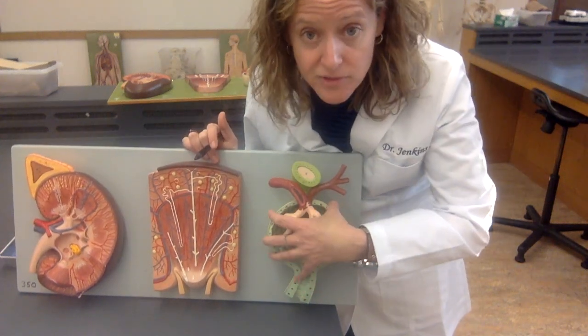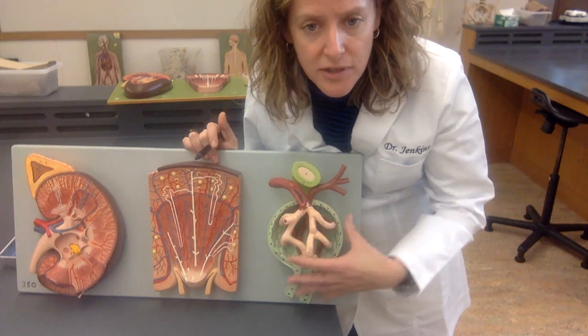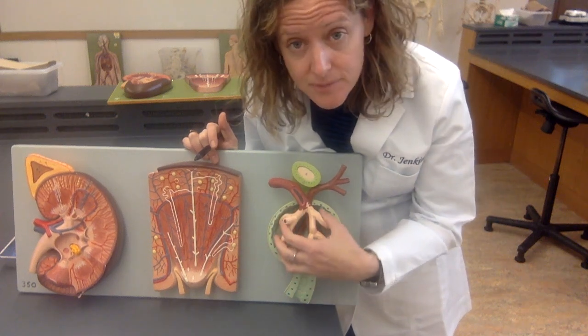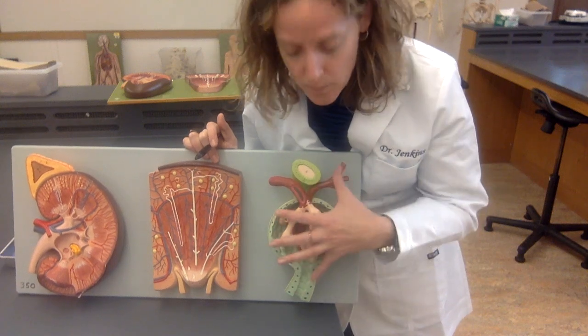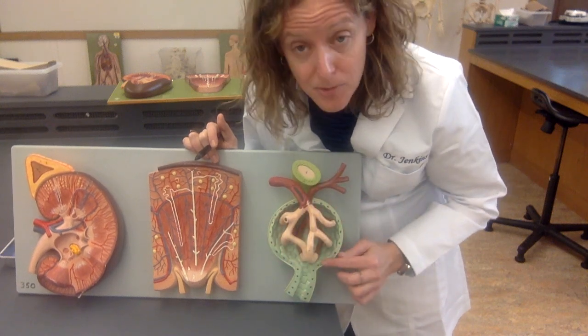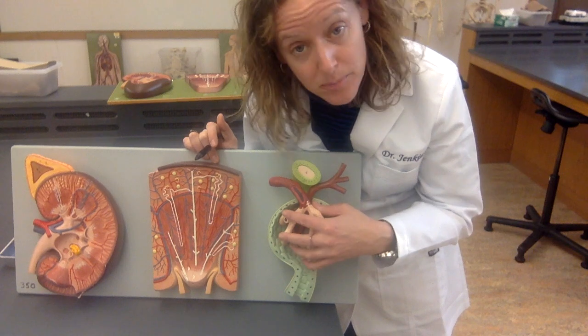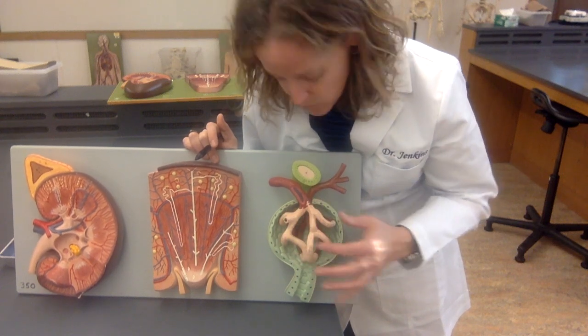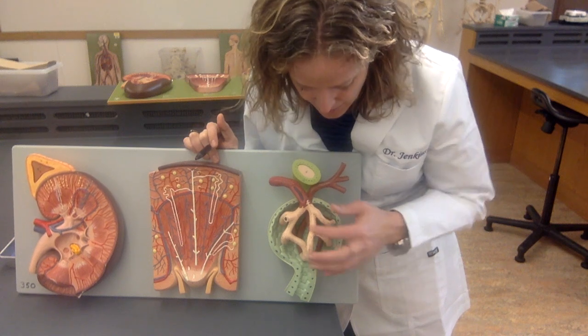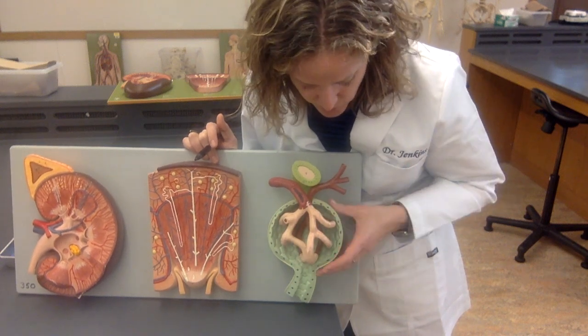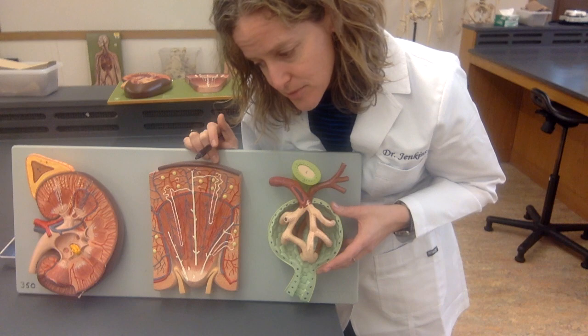So the renal corpuscle is this whole thing. The renal corpuscle includes the glomerulus. The glomerulus is actually the ball of capillaries. The renal corpuscle includes the renal capsule, which encapsulates the capillaries. And of course, there's a capsular space in between the renal capsule and the glomerulus. By the way, the renal capsule is also called Bowman's capsule.